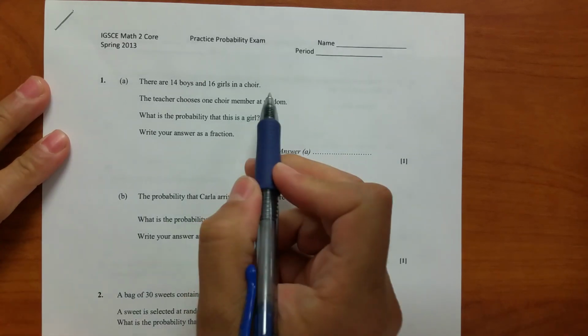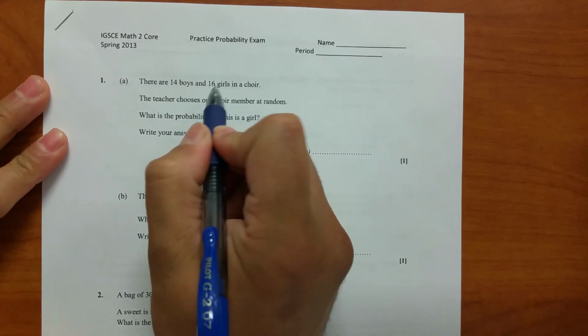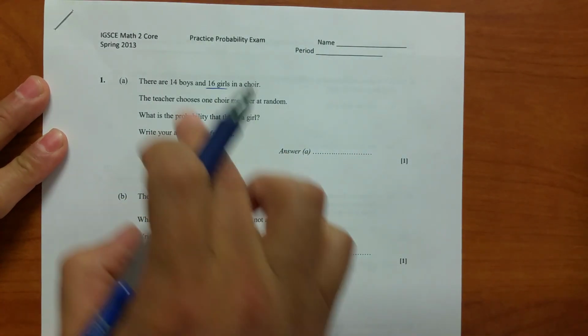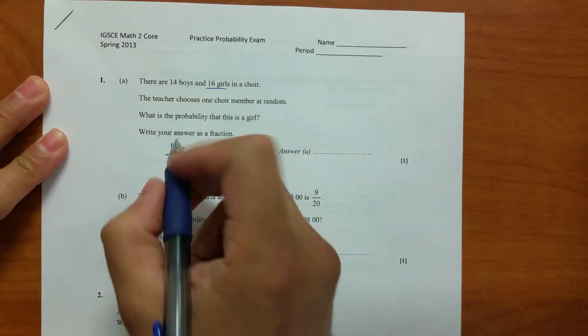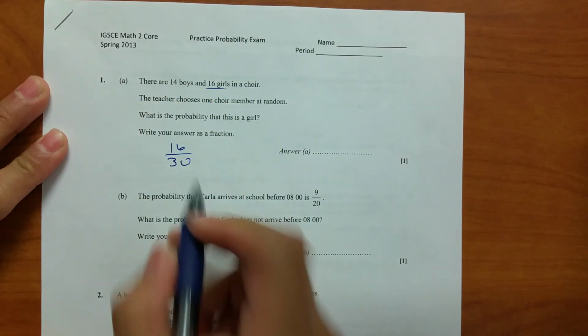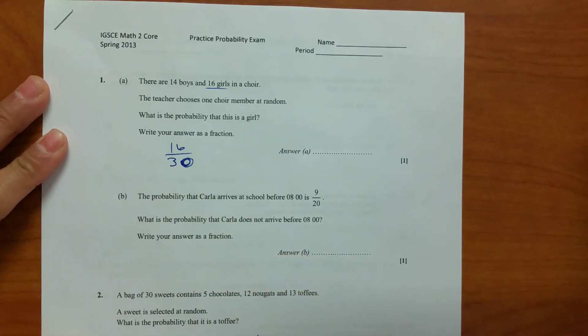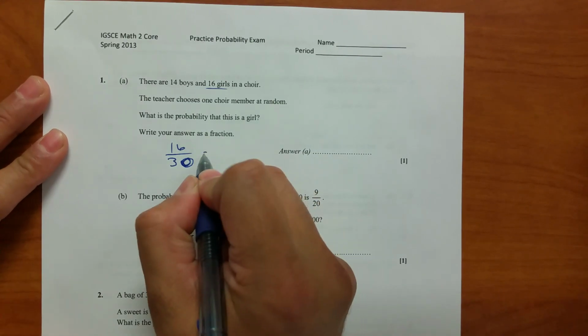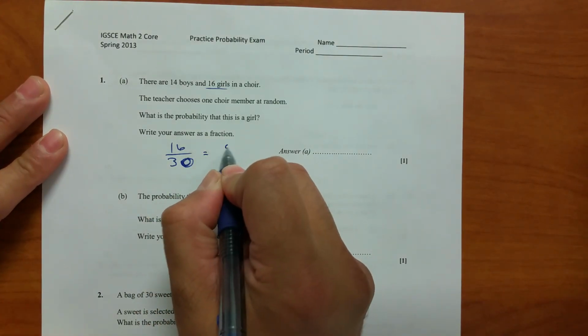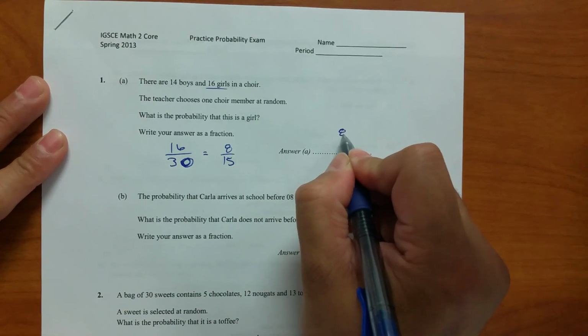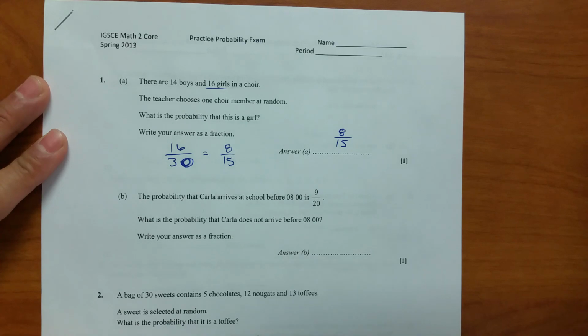Now, as a fraction, we take a look. For girls, it's going to be 16 out of the total, which is going to be those added together, which is going to be 30. I know it's ugly, I'm sorry. So it's going to be 16 out of 30. We reduce the fraction, it reduces to 8 over 15. So my answer is 8 out of 15.